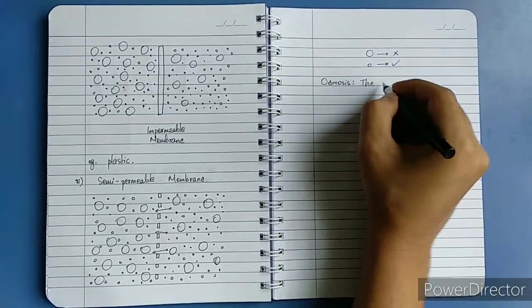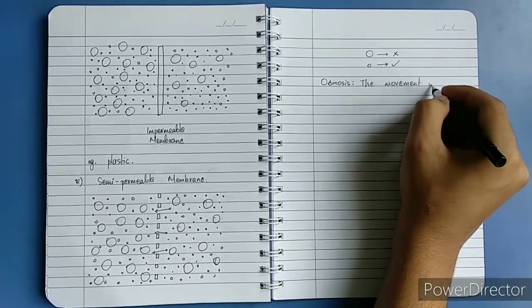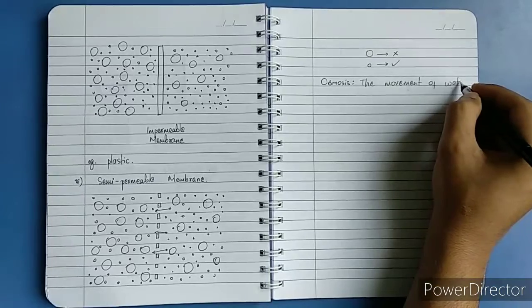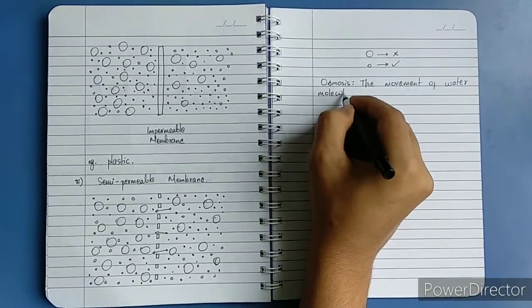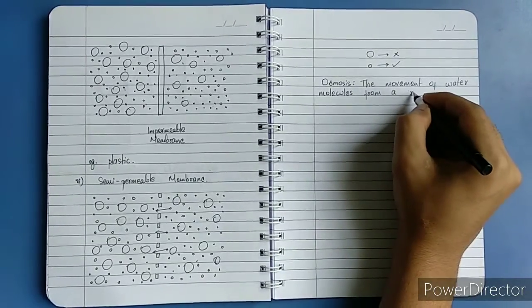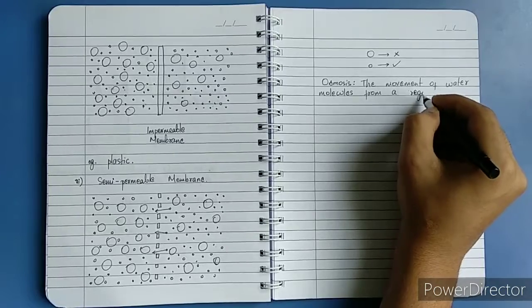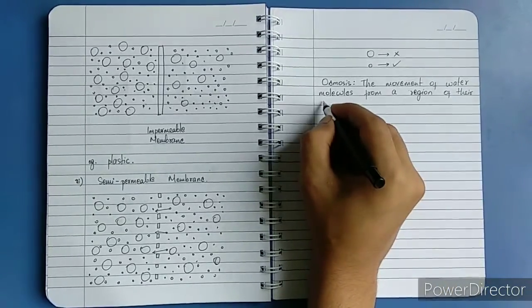So it is the movement of water molecules from a region of their higher concentration.